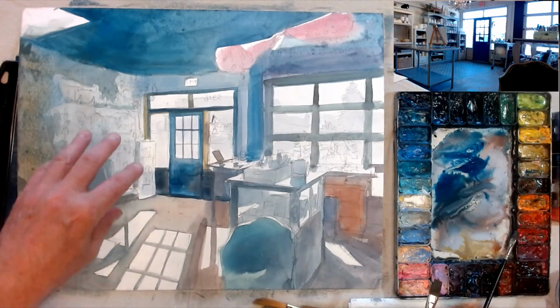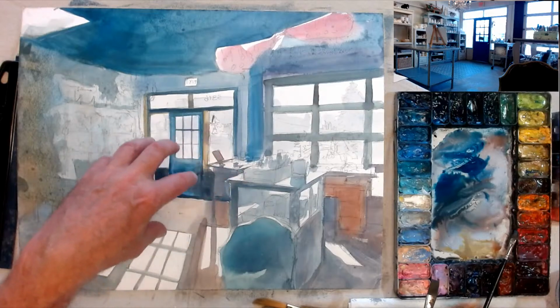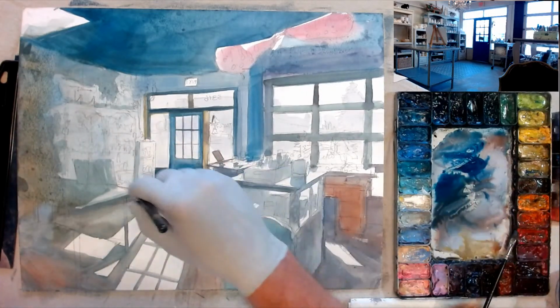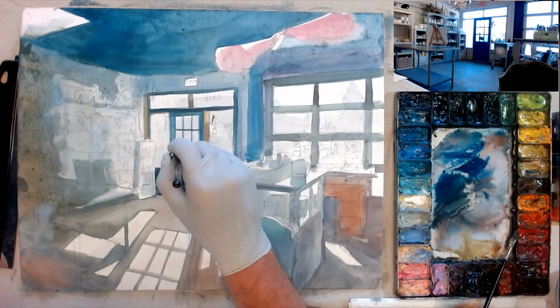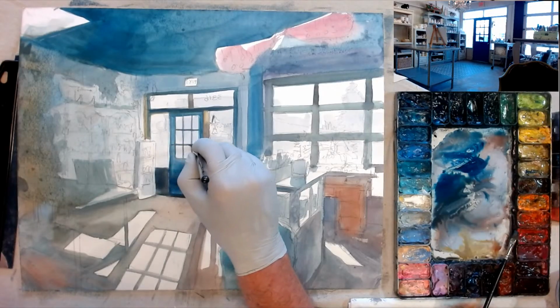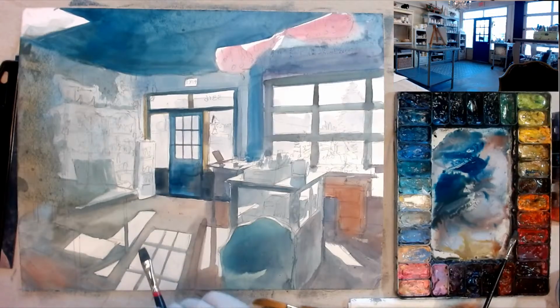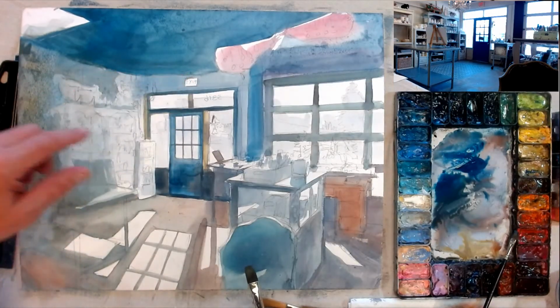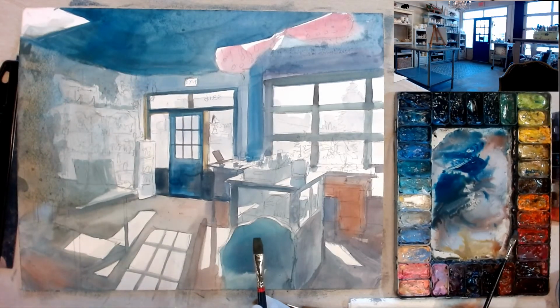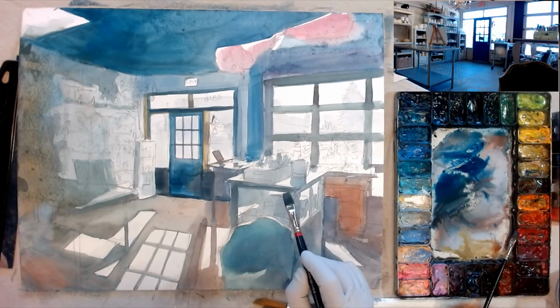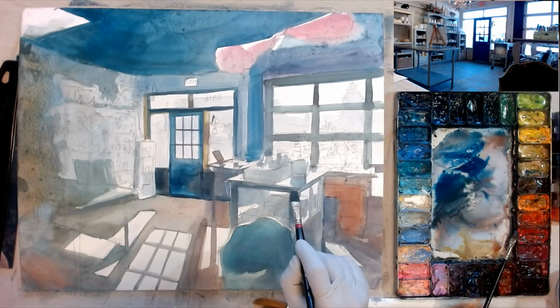And I'm going to keep this part right here my most intense, because again, that's my center of interest. This area right here, your entrance. I'm probably going to call this Enter and Exit the Studio. It has an exit sign right there too. So I'm thinking Enter Exit. That'll be the title maybe. Enter Exit.